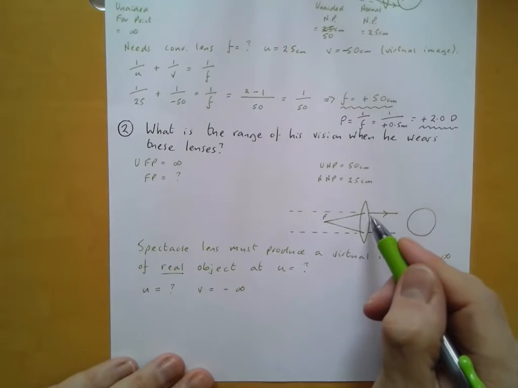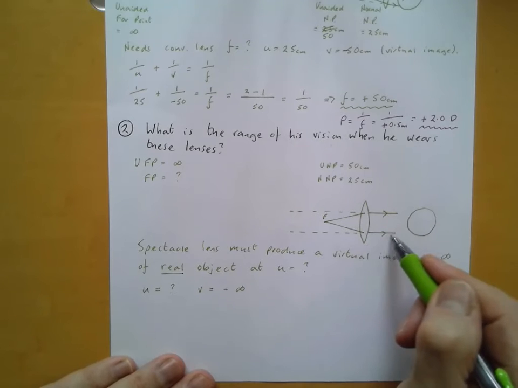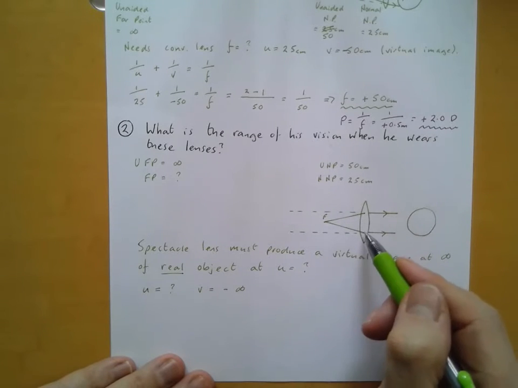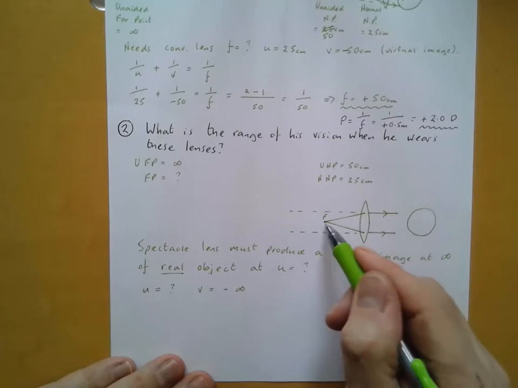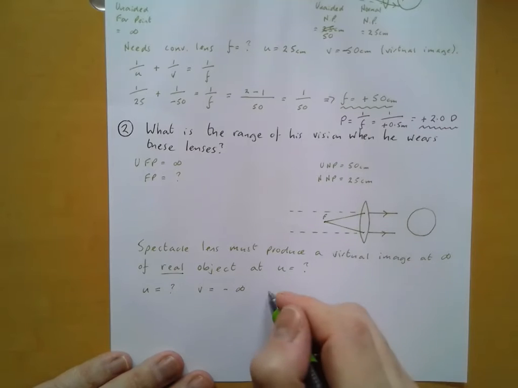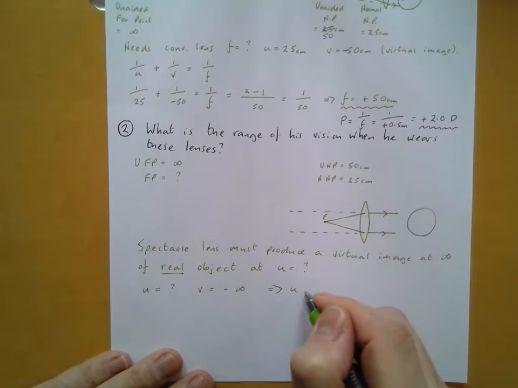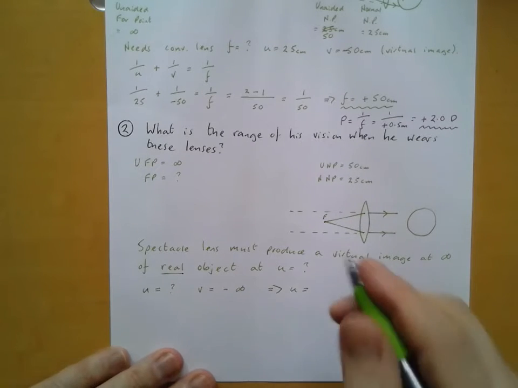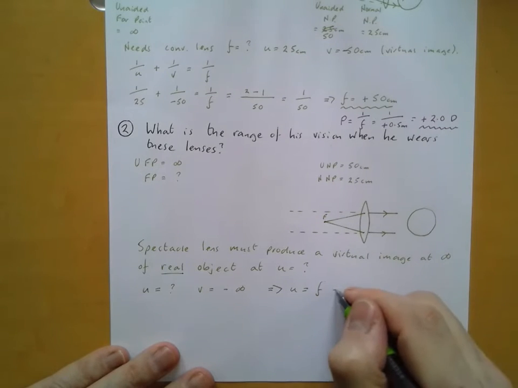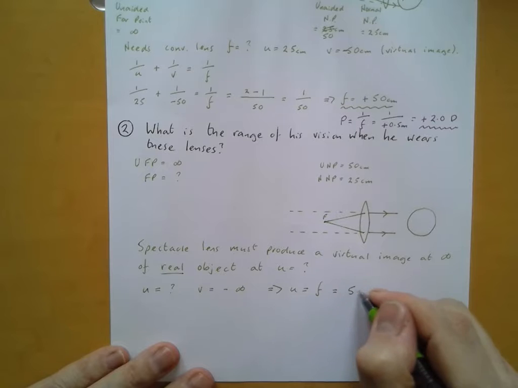Well, in order to produce rays which are parallel, those rays must come from a real object which is at the focal point. In other words, u must be equal to the focal length. And the focal length of this lens, we already know, is 50 centimeters.